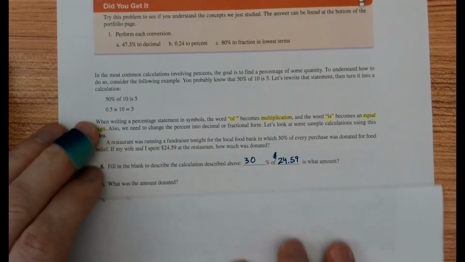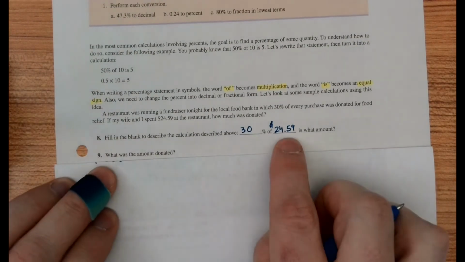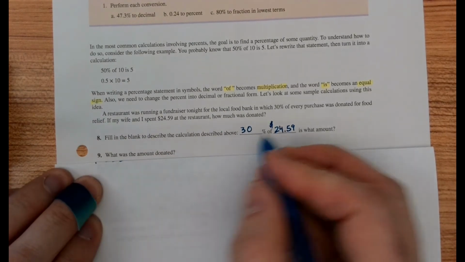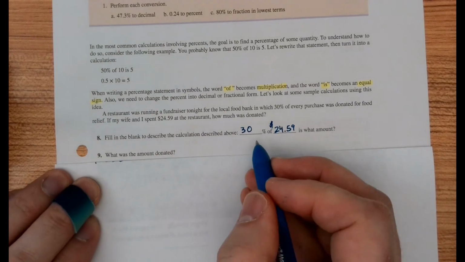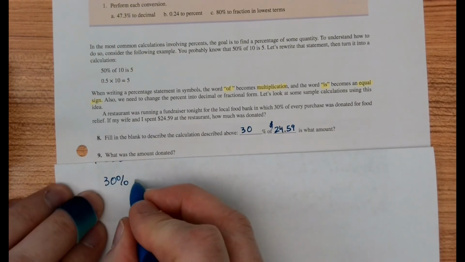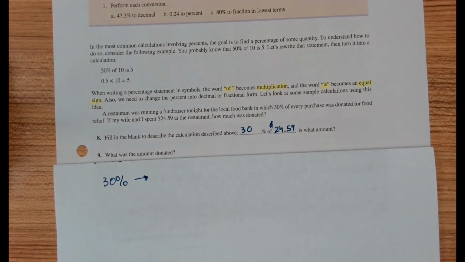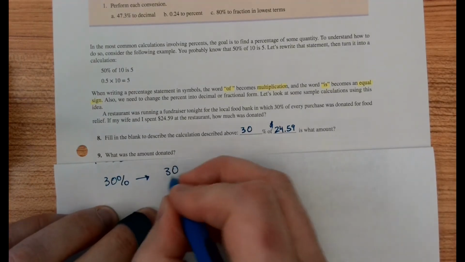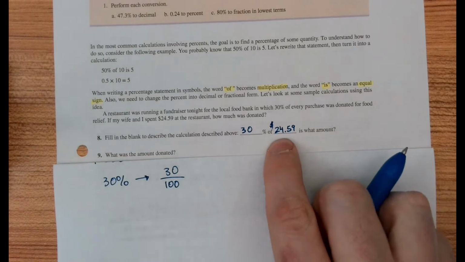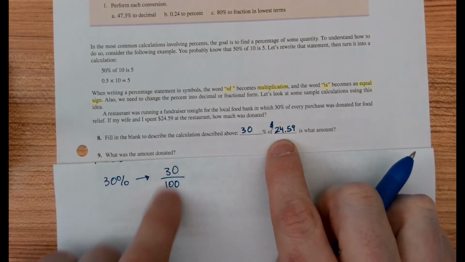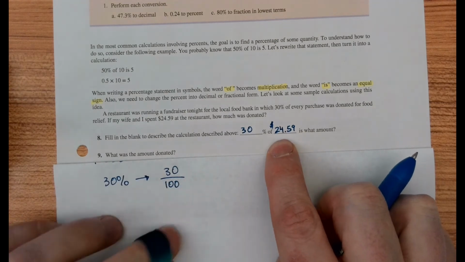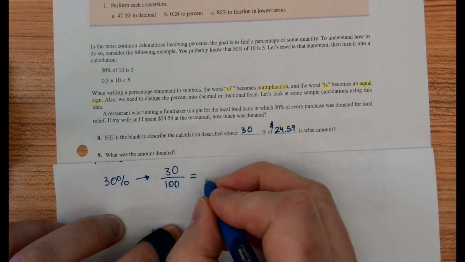When we're talking about 30% of this total, we're really saying multiply this total by 30%. But we can't multiply by 30% because that has a hidden operation. This really means 30 divided by 100, like we talked about before. So if we want to multiply 24.59 by this percentage, we would need to use this form, the fraction, or the preferable form, 0.30.